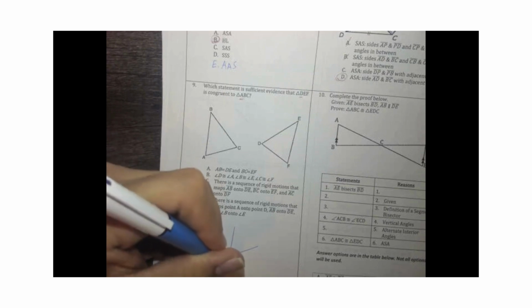If the points match up, let's say this was point A and the angle looks like that, and it goes on top of point D, which I'm going to label in red, but then the angle at D, right, that doesn't necessarily mean the angles are going to be congruent. So read the questions carefully for reasons like that.